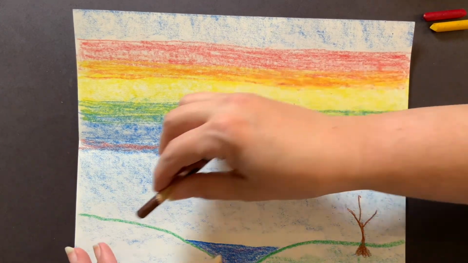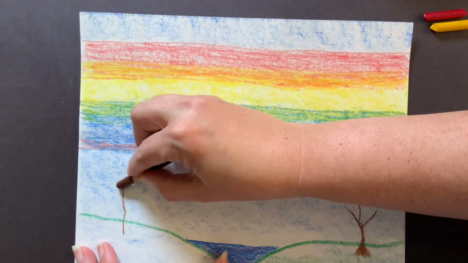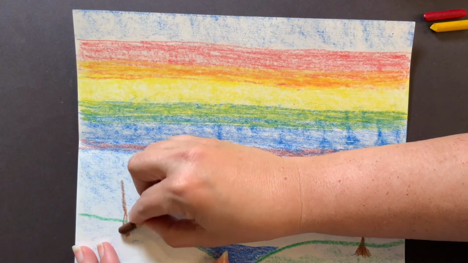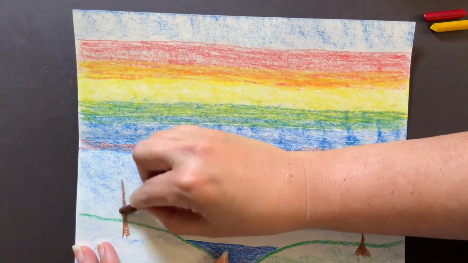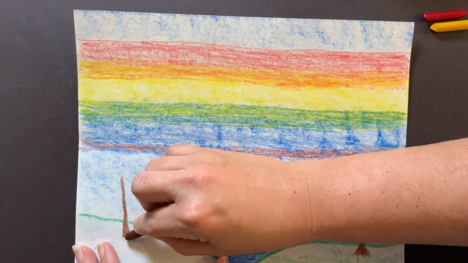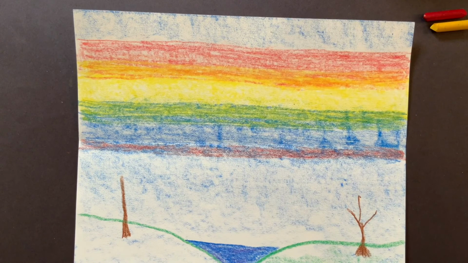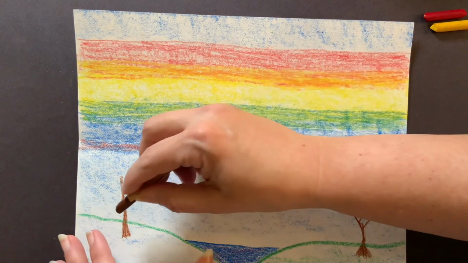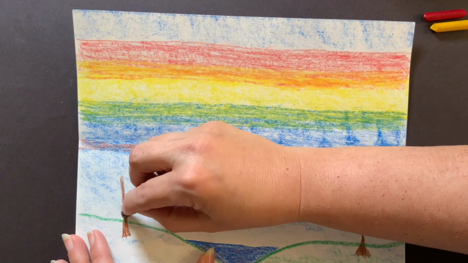And let's see, I'm going to do another kind of tree here, one that kind of goes up. Maybe a wider base down here. This is not far from the water, so who knows, it could possibly be a cypress tree. Let's see, I do want to put a few little branches coming out.